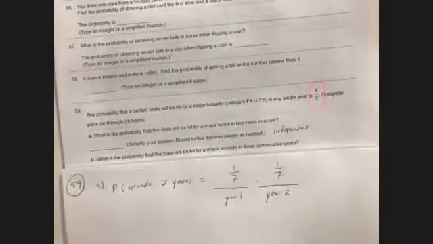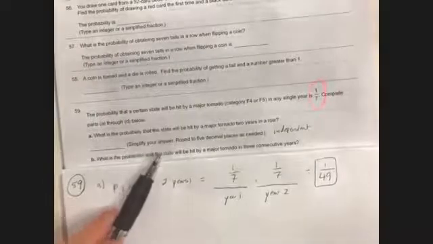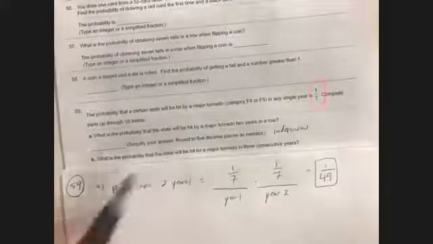I could say year 1 and year 2. And notice each year the probability is 1/7. So I'm just multiplying 1/7 times 1/7, which is 1/49. But in this question, they want us to round to 5 decimal places.